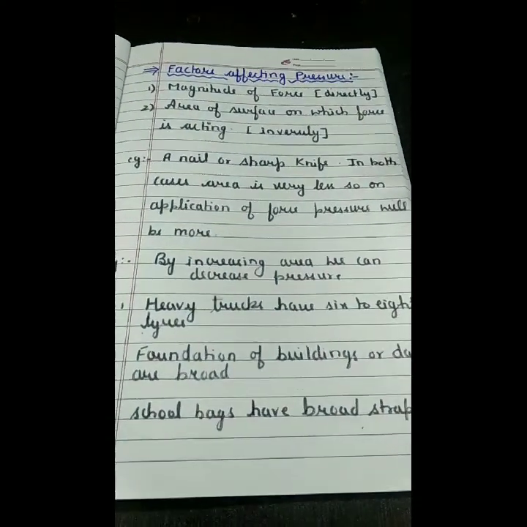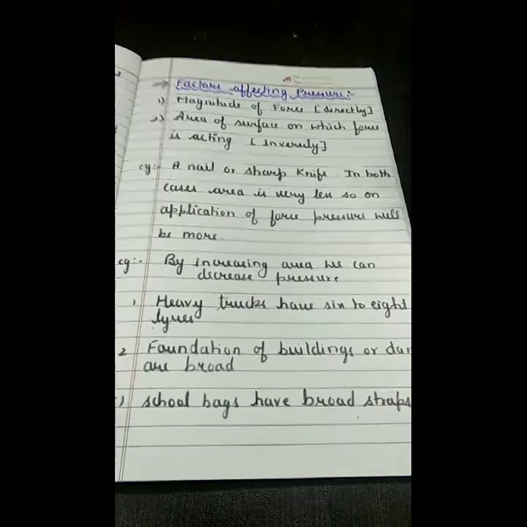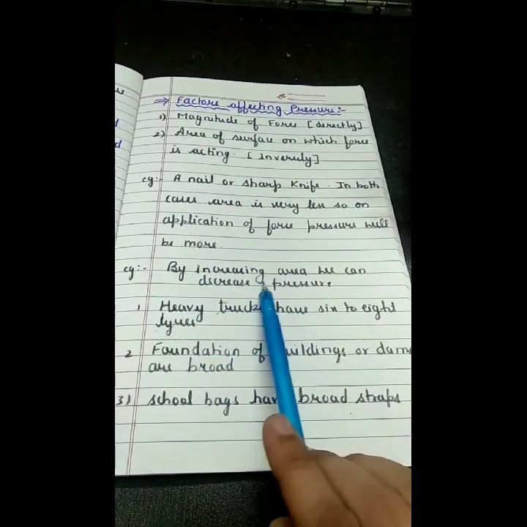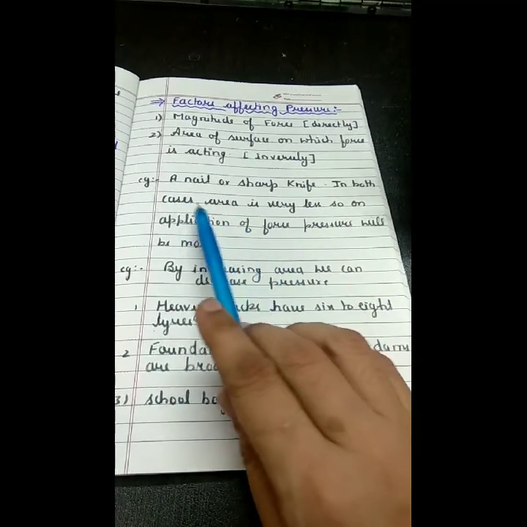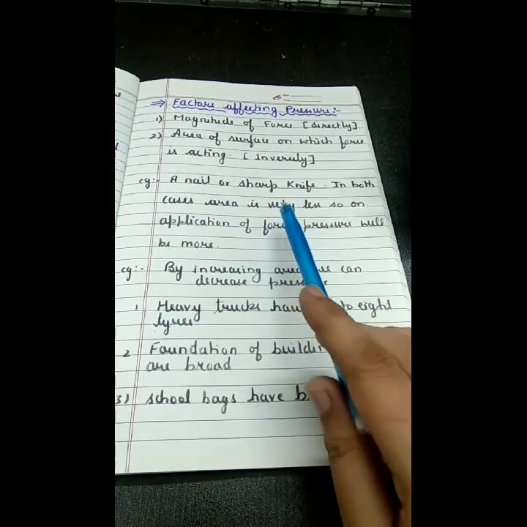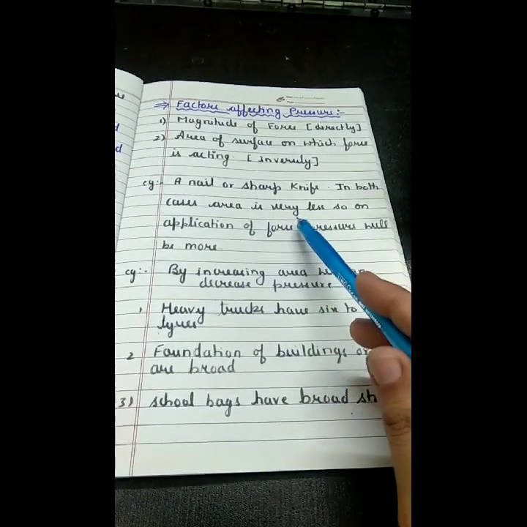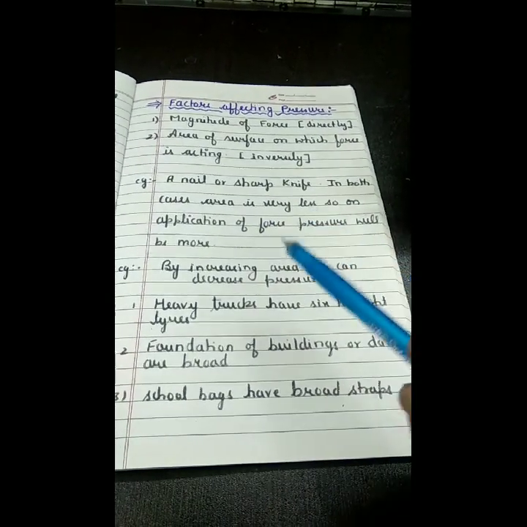So now we come to know that by increasing the area, we can decrease the pressure, right? And by decreasing the area, as in the case of a nail, sharp knife, scissors, stapler, in all these cases we are decreasing the area, and that's why we are increasing the pressure on the other surface.